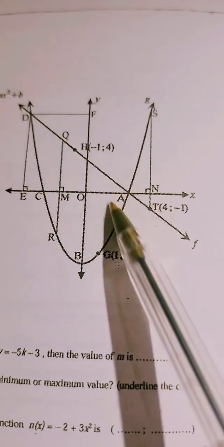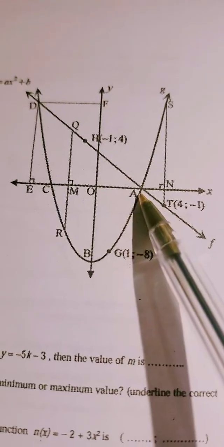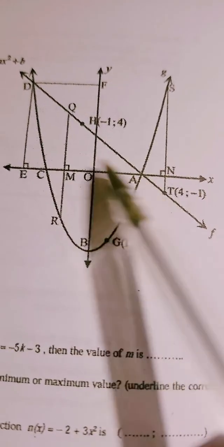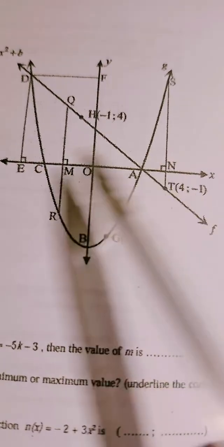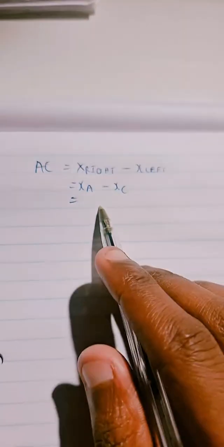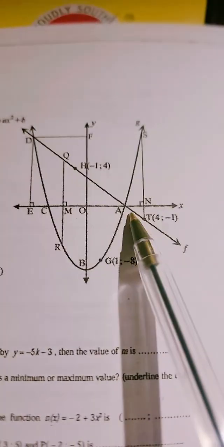Here, x on the right is A, x on the left is C. So we say the x coordinate of A minus the x coordinate of C.